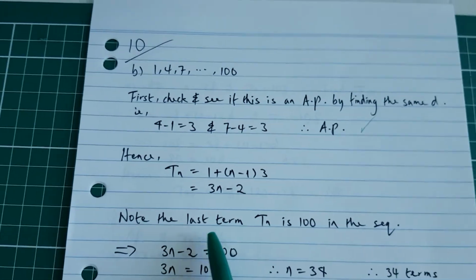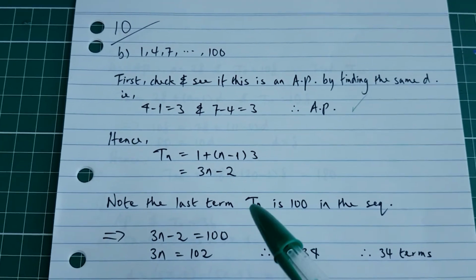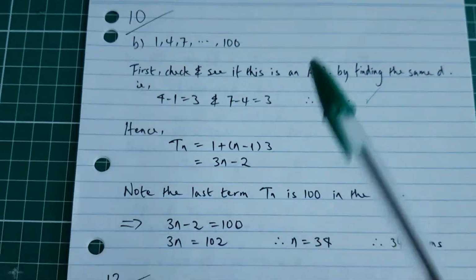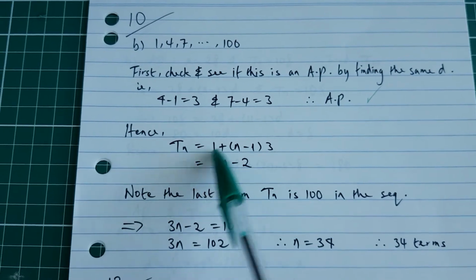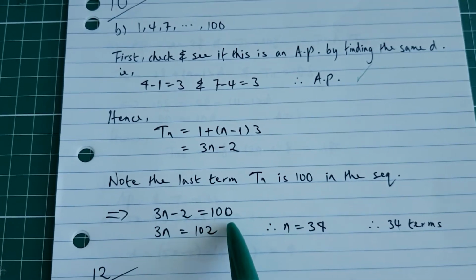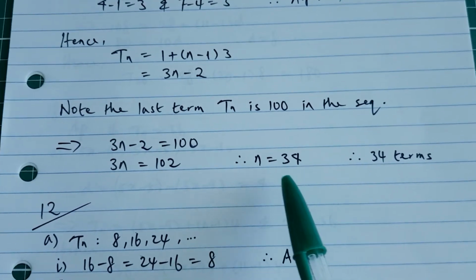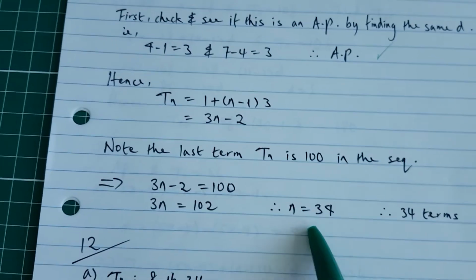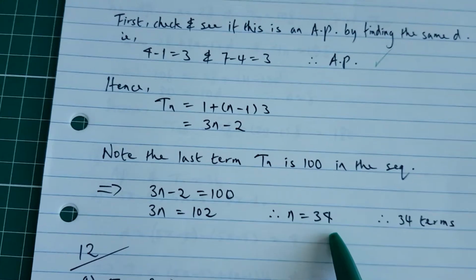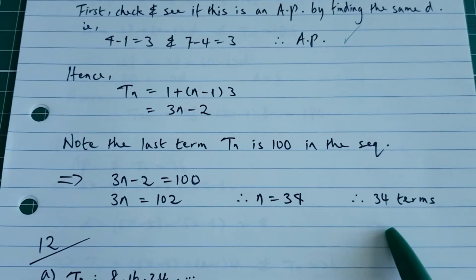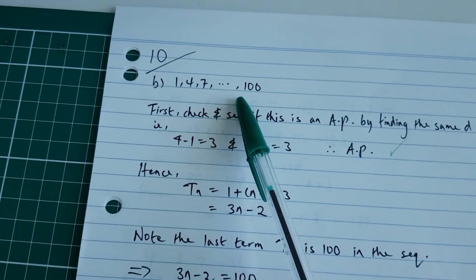And therefore here, the last term you're given as 100 in the sequence. So there you go. What you need to do is set that equal to 100. Okay, so then that's this, and n is a nice positive integer, so that's good. So what does that mean? That means the 34th term is 100, hence you've got 34 terms in that sequence of the progression.